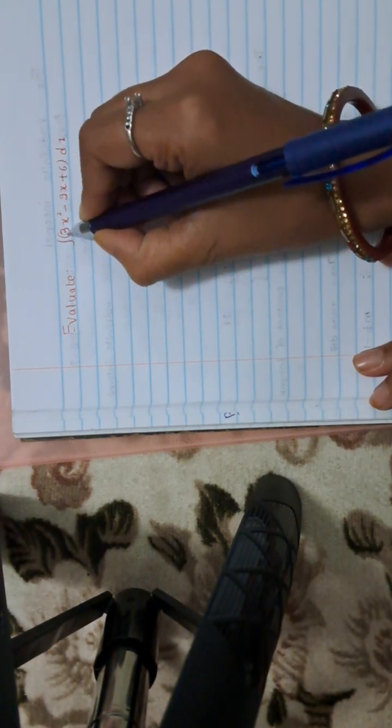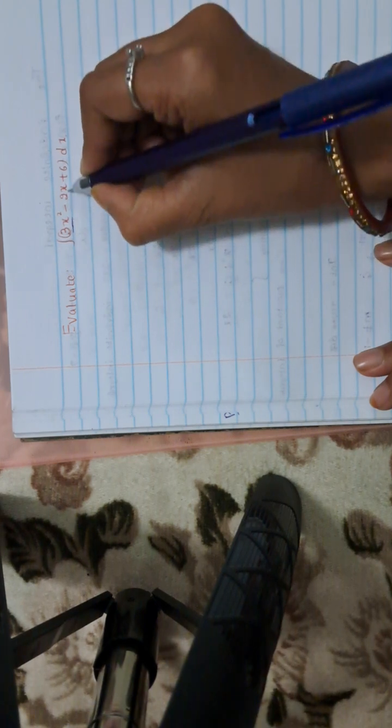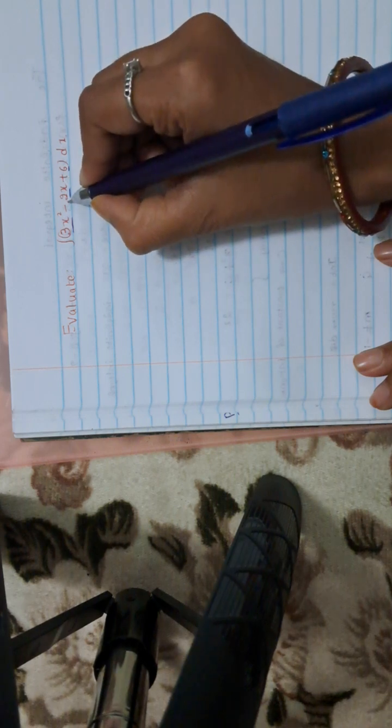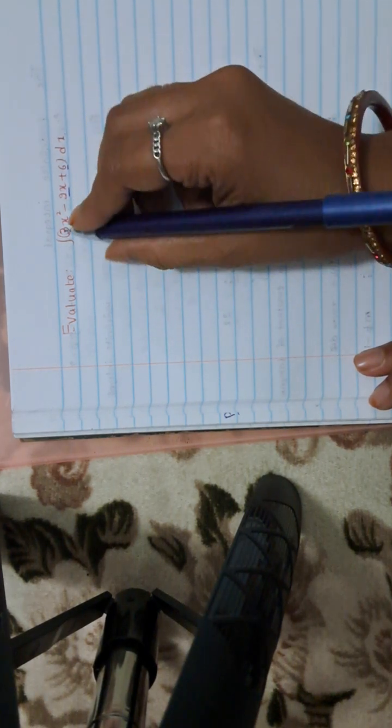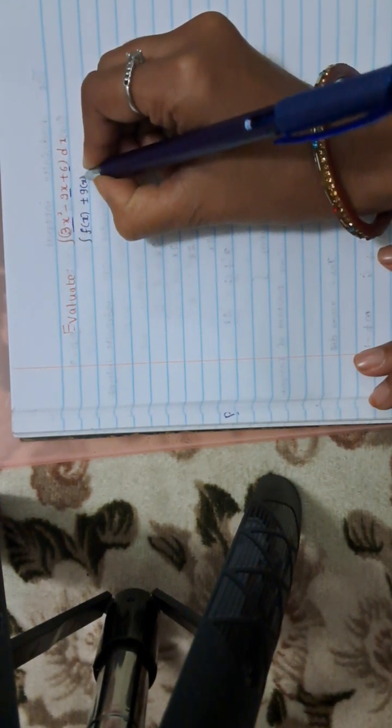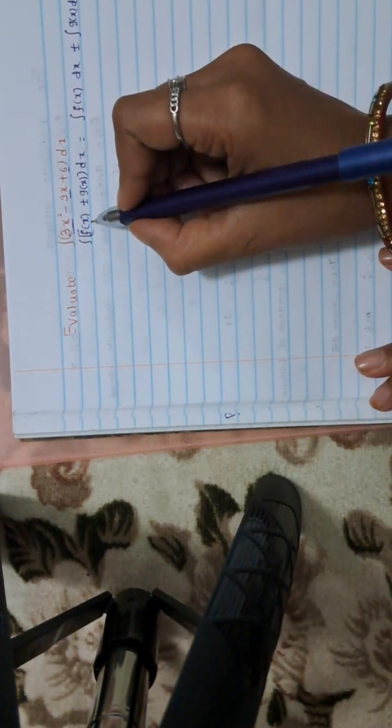It is the integral of 3x square, 2x, and 6, with plus and negative signs. First, if you remember the property, we have the integration of f of x plus or minus g of x dx. If we have it like this, then we have the integration of f of x dx plus or minus the integration of g of x dx. This is what we have discussed. Now I'm going to apply this particular formula, or you can say the property.